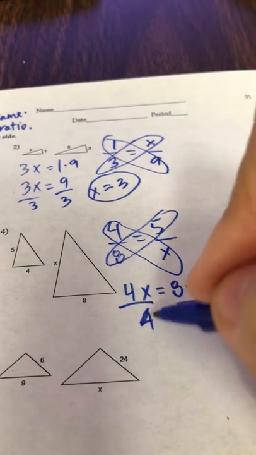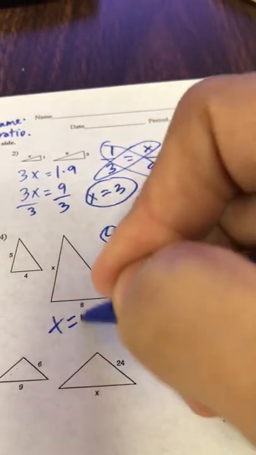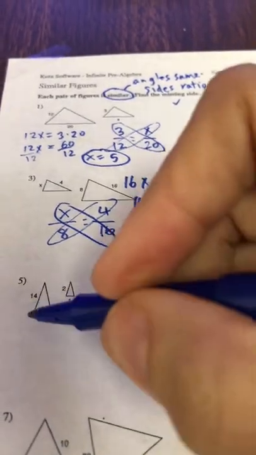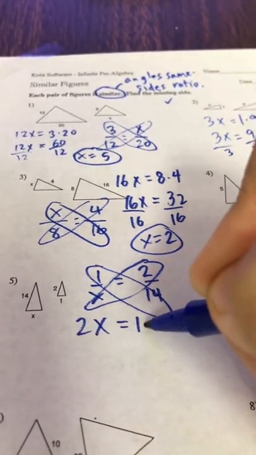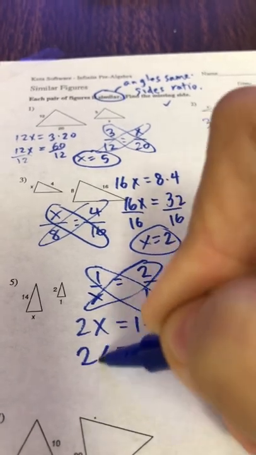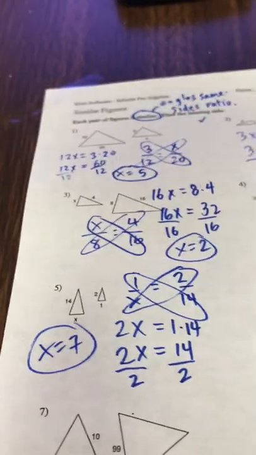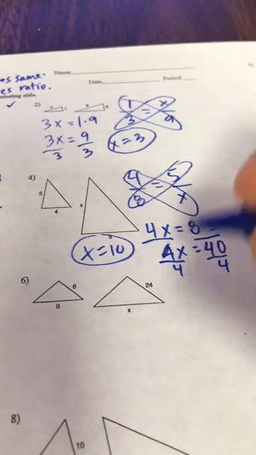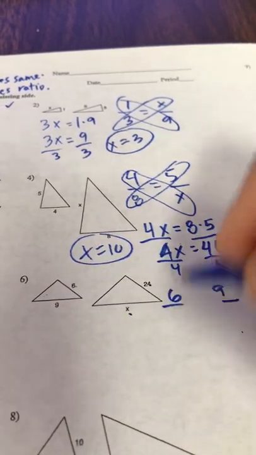I got ahead of myself. Sorry about that. 8 times 5 is 40. Now I'm going to divide 4 on both sides. Ordering them least to greatest. Cross multiply to solve. Looking good. Least to greatest, least to greatest.